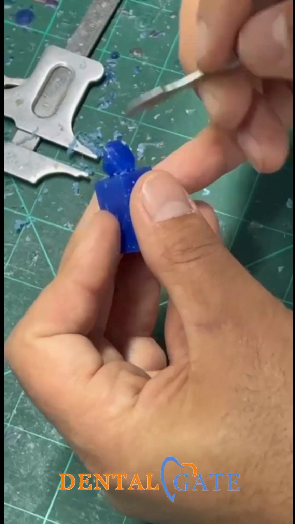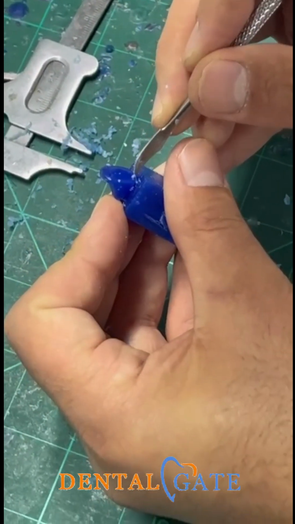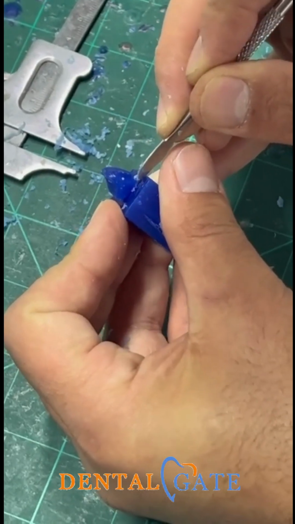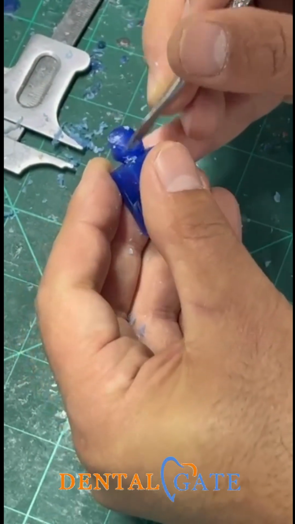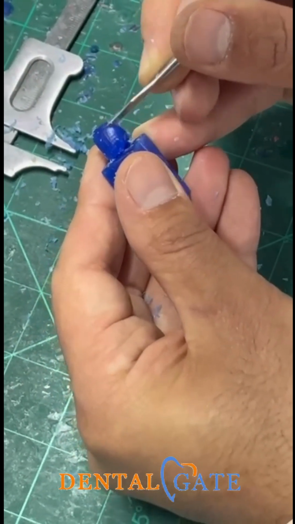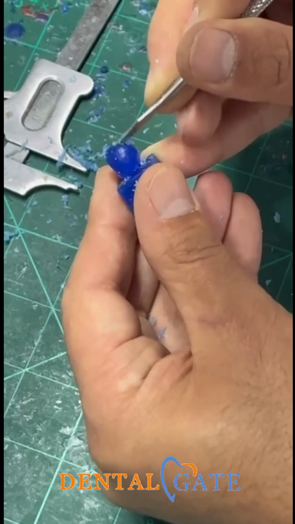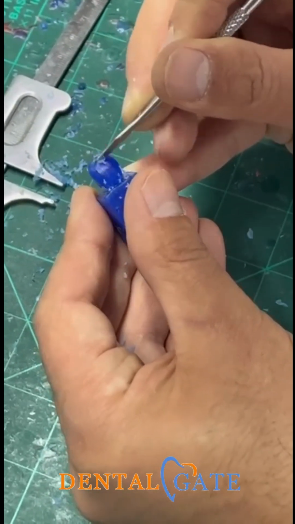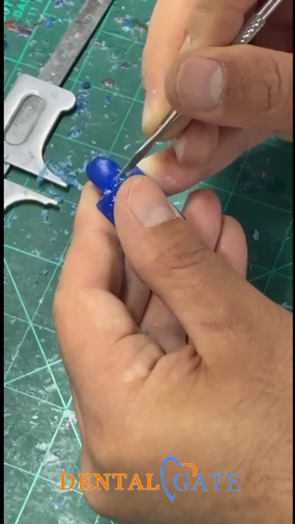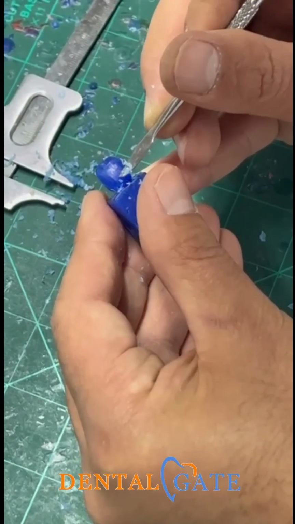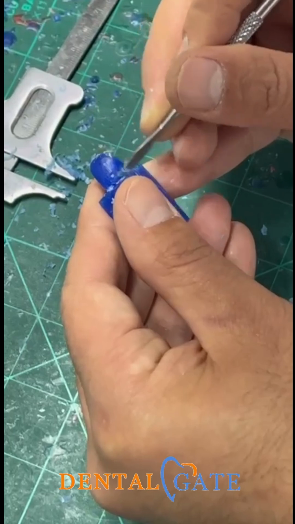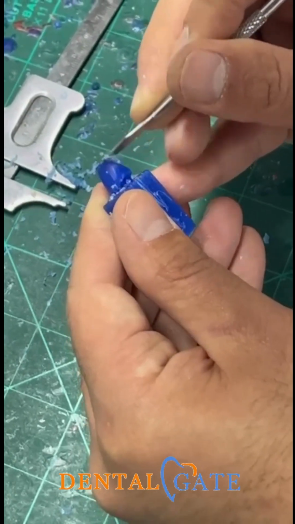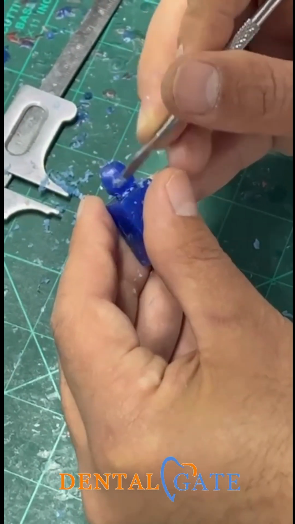So this maximum convexity is according to the measurement or the proportion. So now, just keep going to make a roundation, because the excess wax will be removed and leave the correct shape. Just keep going and don't remove any wax from this area.